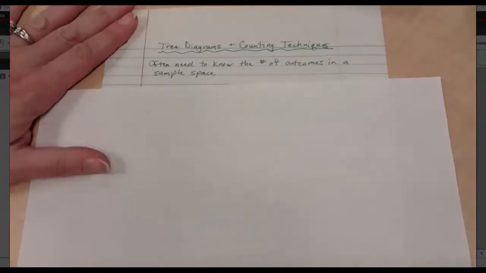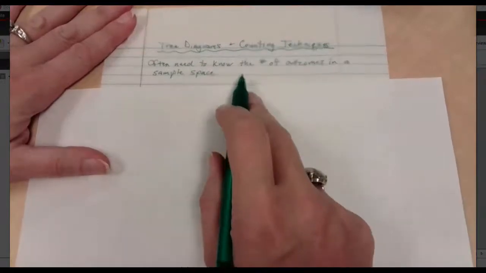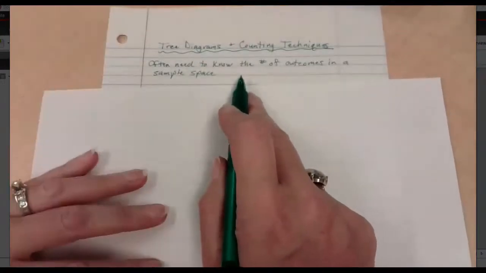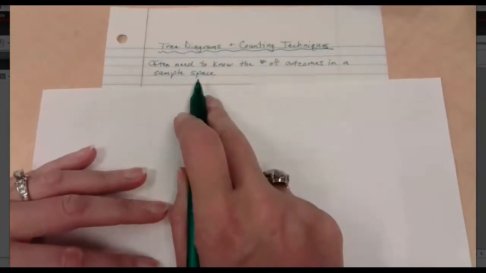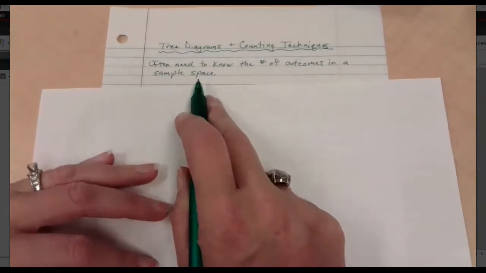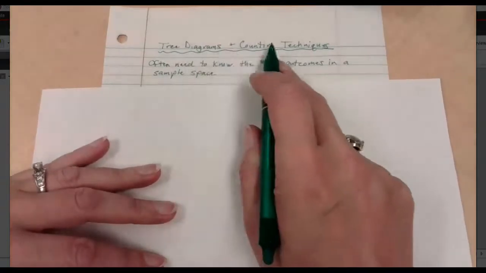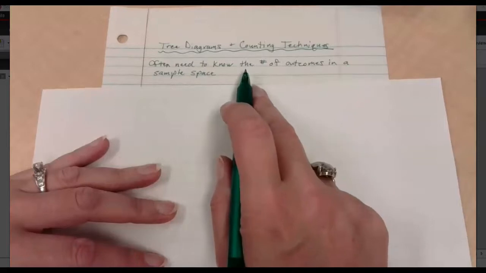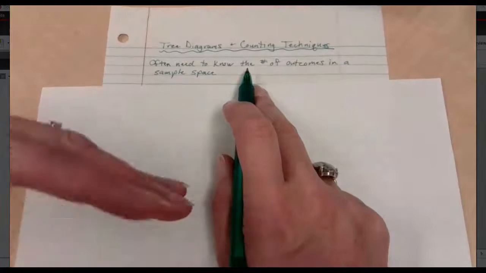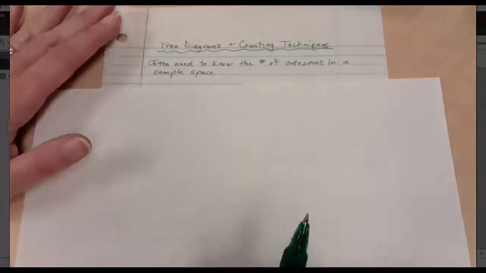We'll find out. Alright, so today's topic is a broad brush here, is that often we are looking for the number of outcomes that something has for a sample space in order to be able to work with probability. So tree diagrams and counting techniques are things that help us figure out how many outcomes there are so we can figure out probabilities. So this is like the step into probability for some of these things.